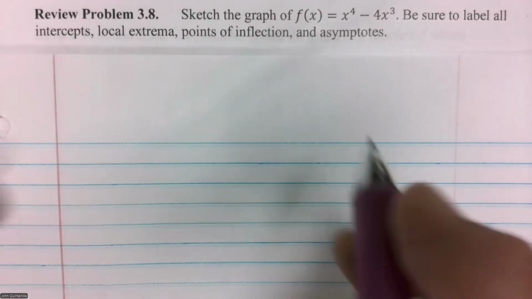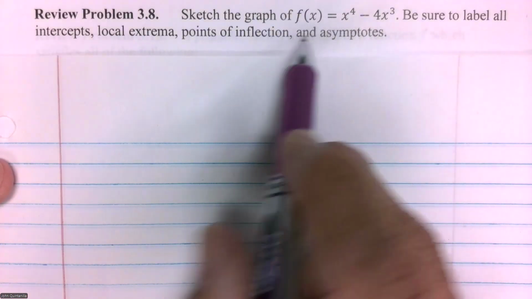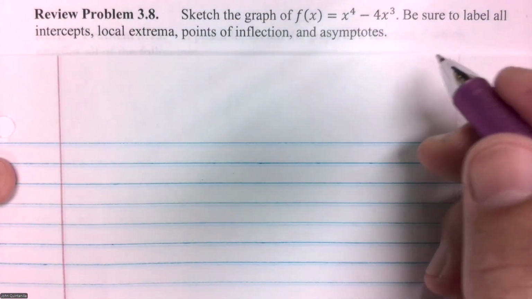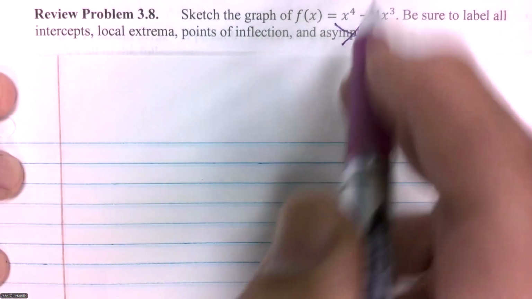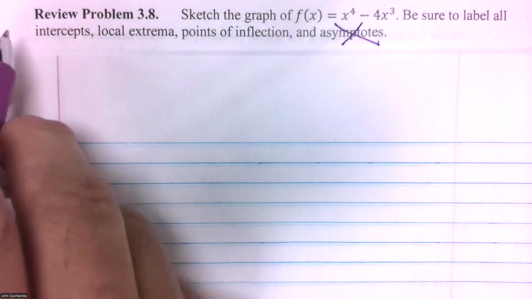In this problem, we're going to sketch the graph of f of x is equal to x to the fourth minus 4x cubed. We're going to sketch the intercepts, local extrema, points of inflection, and asymptotes. First, the easy thing, there are no asymptotes for this one. This is not a rational function, and so there are no asymptotes to worry about.